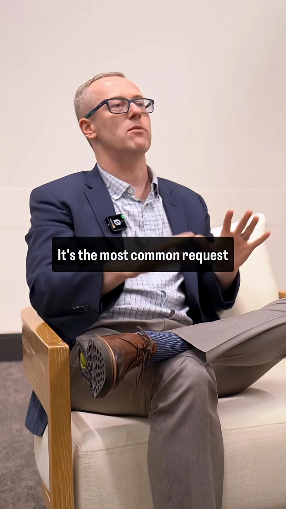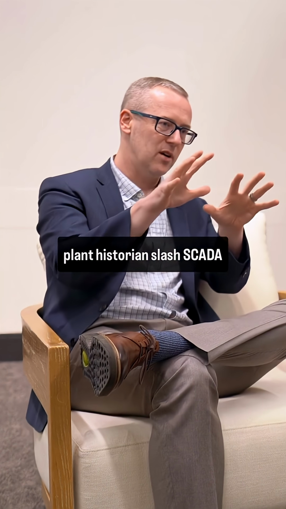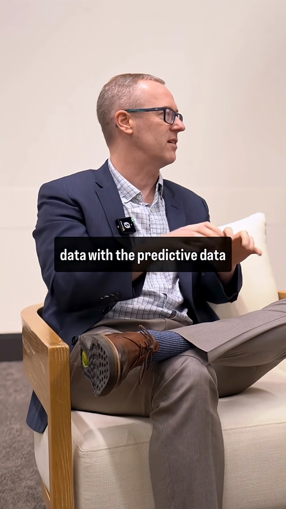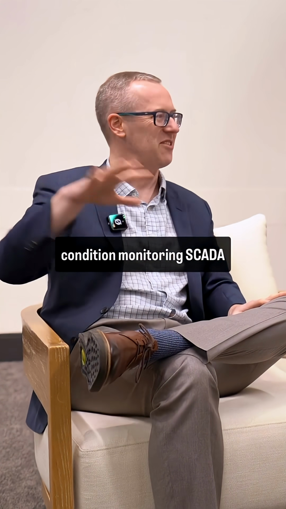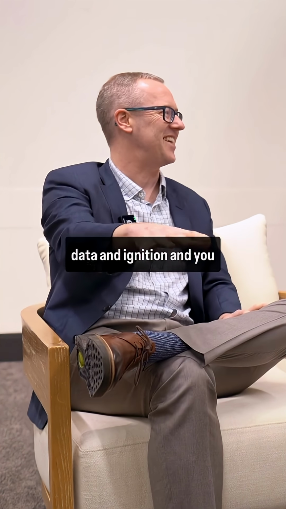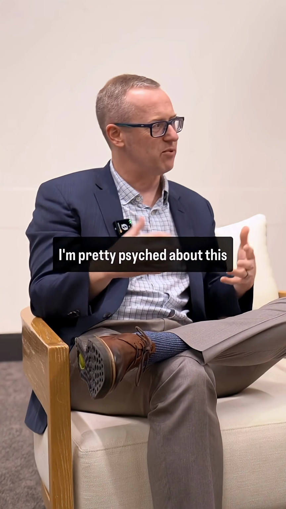work. It's the most common request that I get generically, like how do we bring together plant historian/SCADA data with the predictive data, and guess what? We now have all three mixed together: condition monitoring, SCADA data and Ignition, and you guys. And suffice it to say, I'm pretty psyched about this.